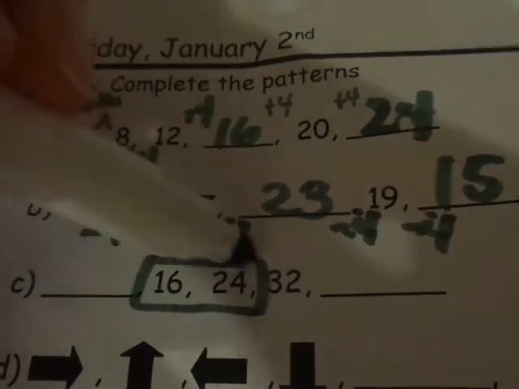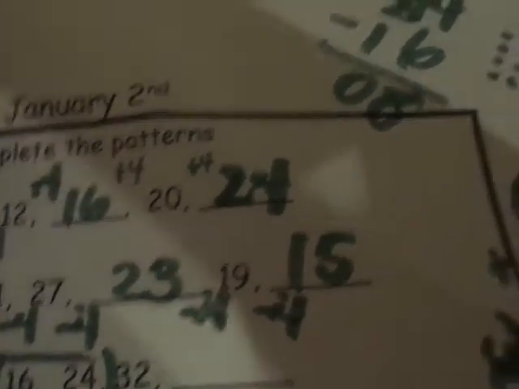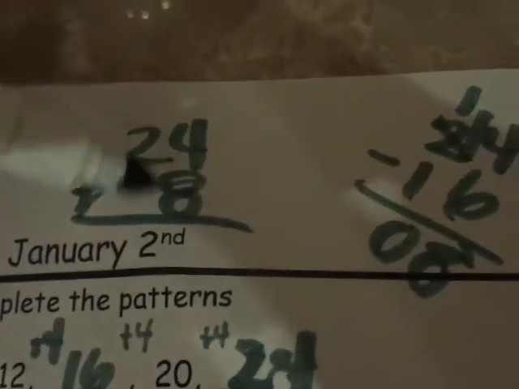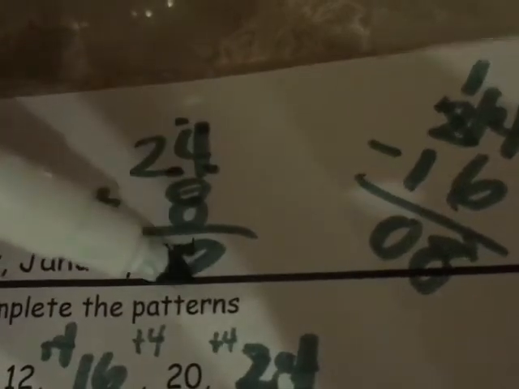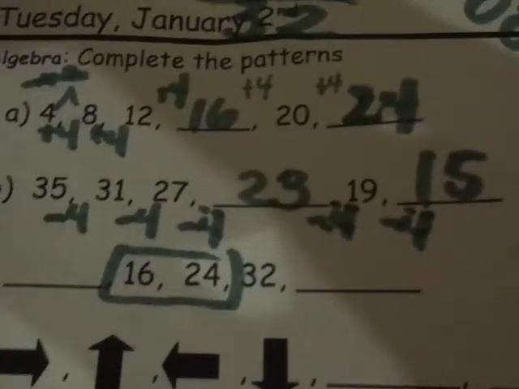Here's a quick way to figure it out. Take these two numbers and subtract them. 24 minus 16. Got to do some borrowing here. 14 minus 6. 6, 7, 8, 9, 10, 11, 12, 13, 14. Okay, that's 8. 1 minus 1 is 0. So between these two numbers are 8. So let's add 24 plus 8 and see if we get 32. If we do, our rule works. 8, 9, 10, 11, 12. Carry my 1. 2 plus 1 is 3. 32. So my rule is plus 8.